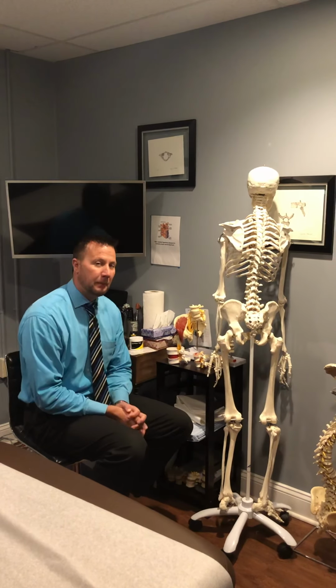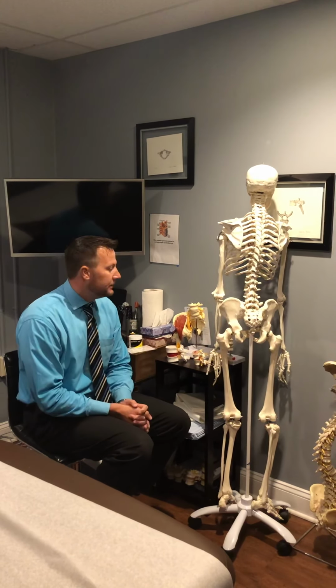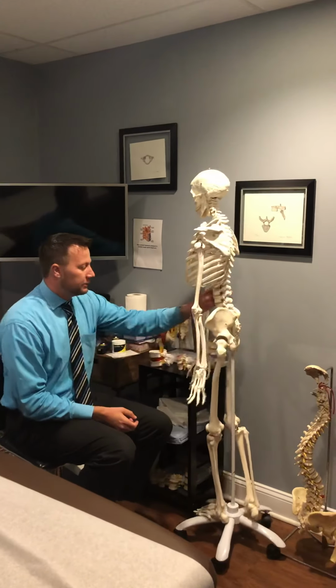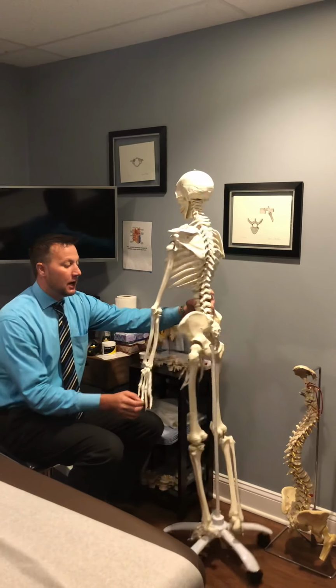We talked to you a little bit about hip pain. So we happen to have a bunch of patients with some hip pain this week. So I want to talk a little bit about hip pain today. So this is our friend skeleton here, and we're going to turn him around. We'll see on the side the hip joint.